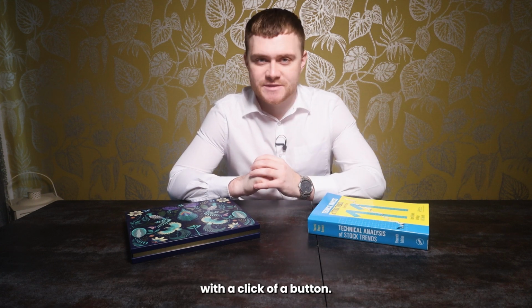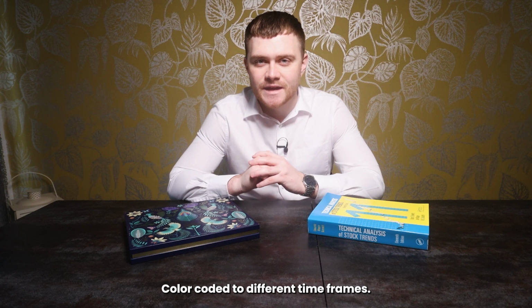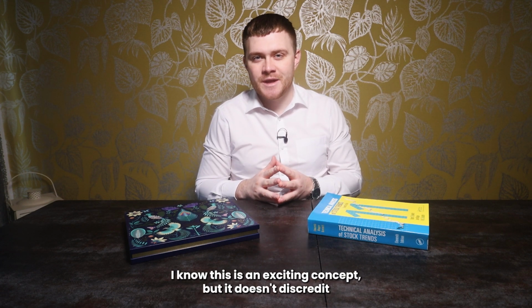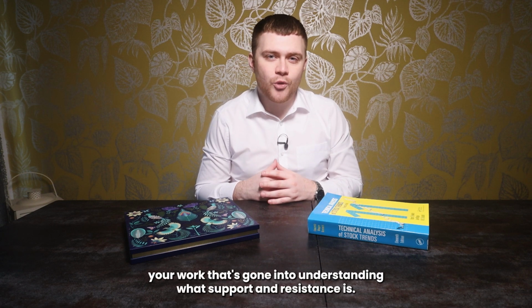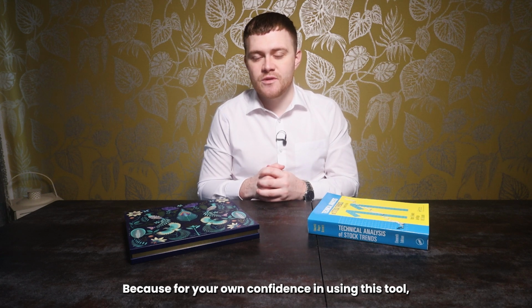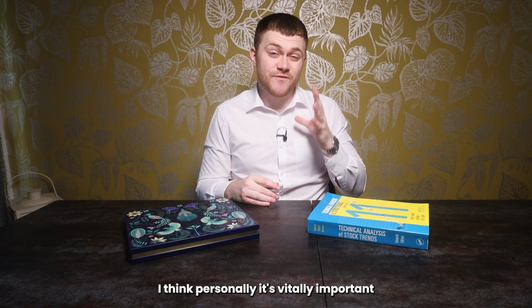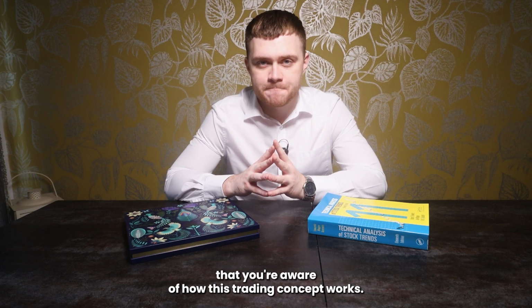With a click of a button, it will show you support and resistance levels color-coded to different time frames. I know this is an exciting concept, but that doesn't discredit the work that's gone into understanding what support and resistance is, because for your own confidence in using this tool, I think personally it's vitally important that you're aware of how this trading concept works.